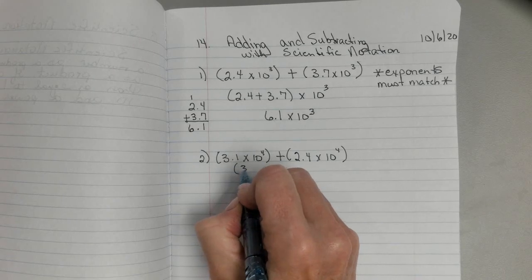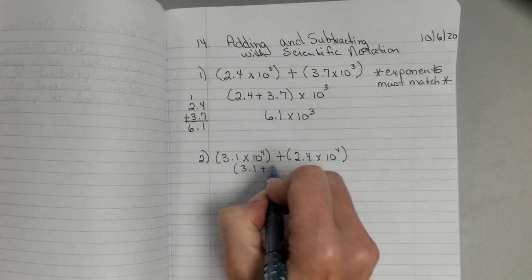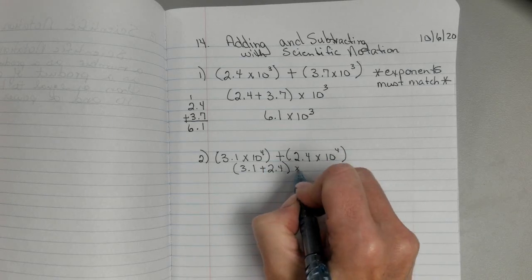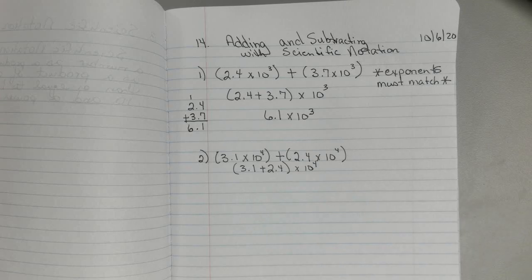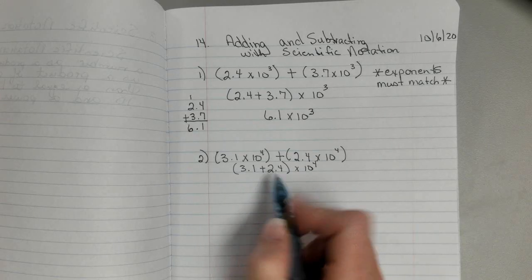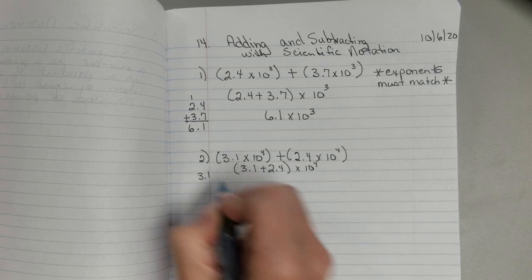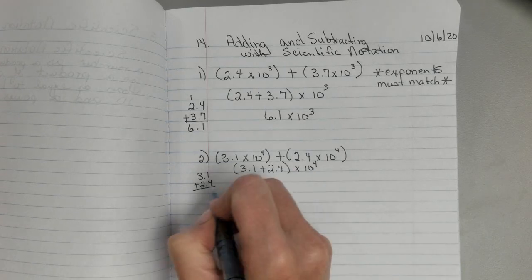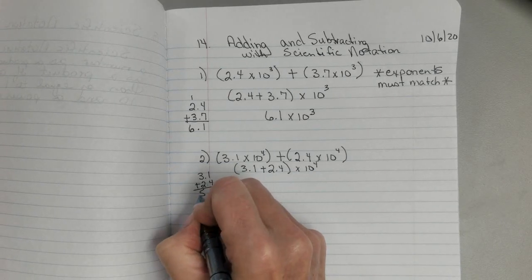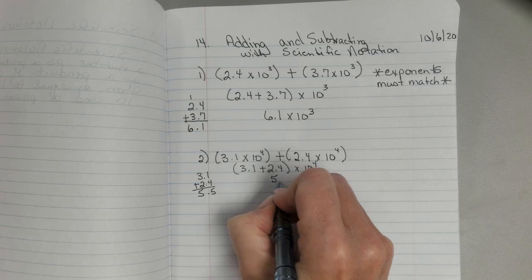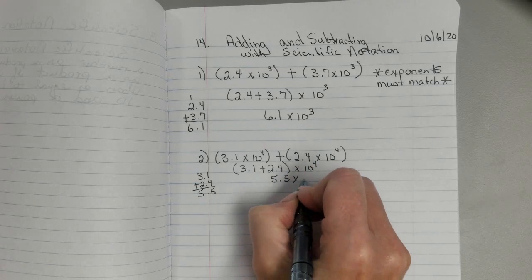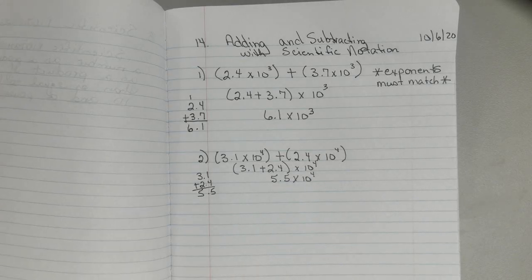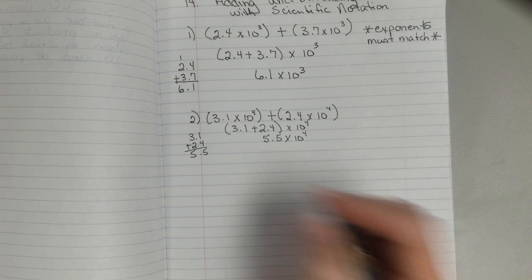All right, so you regrouped. You put 3.1 plus 2.4. The 4's match, so times 10 to the fourth. We're good there. We don't have to do anything. And then all I'm doing is adding my two decimal numbers. So 3.1 plus 2.4. 1 and 4 is 5. 3 and 2 is 5. So I have 5.5 times 10 to the fourth. Okay. All right. Easy, no problem.